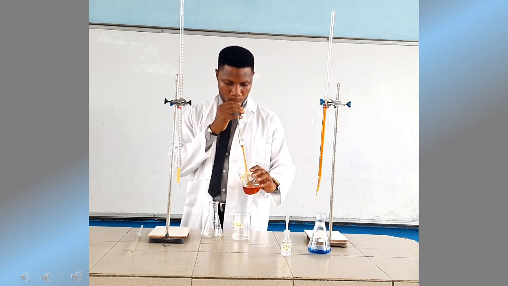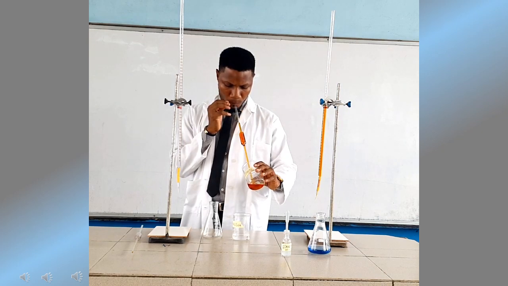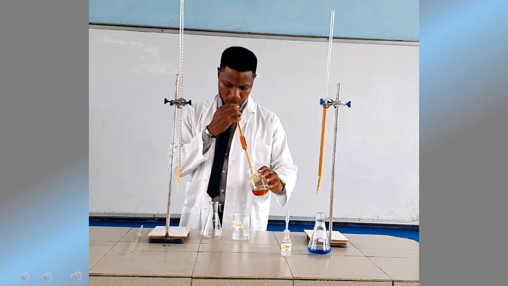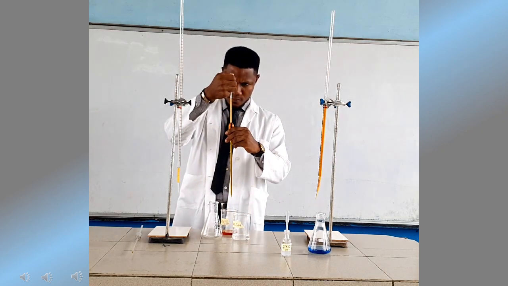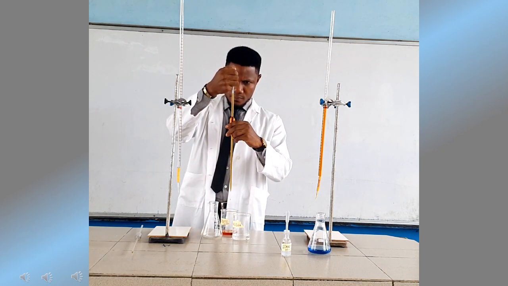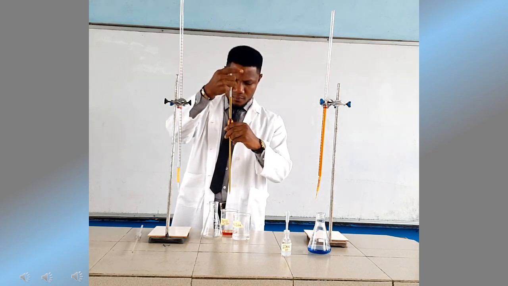Then the iodine solution is sucked with a pipette and transferred into the conical flask. Just as you could see right now, you suck it with the pipette and you transfer it into the conical flask.